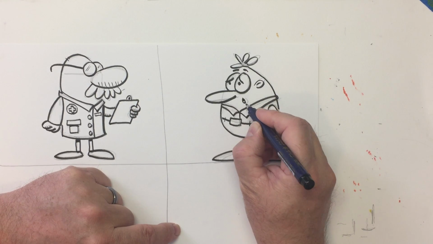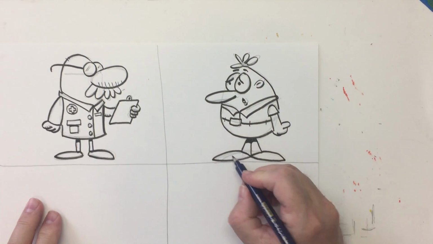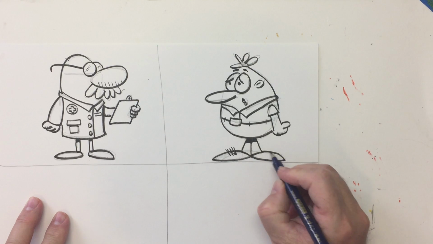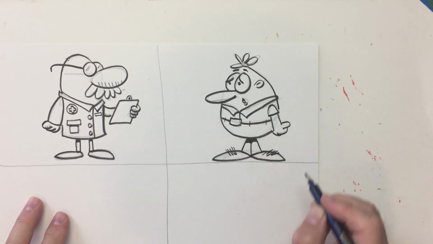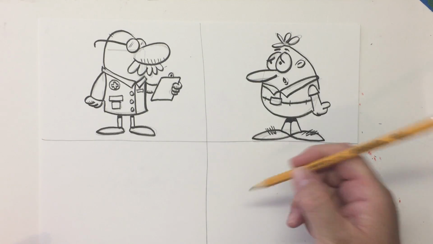Oh no! What am I gonna do? And if he's wearing shoes, you can just do this to indicate some laces. That's pretty cool. All right, we got 2 characters done with simple shapes.